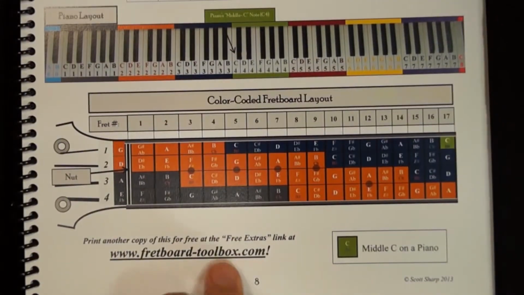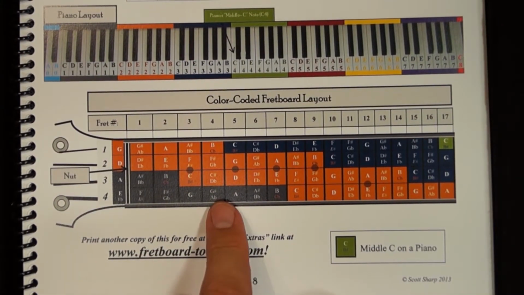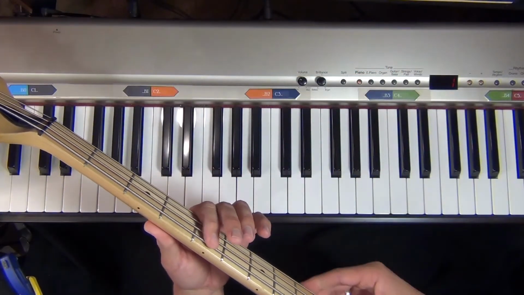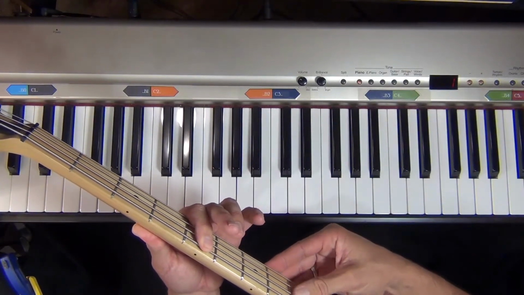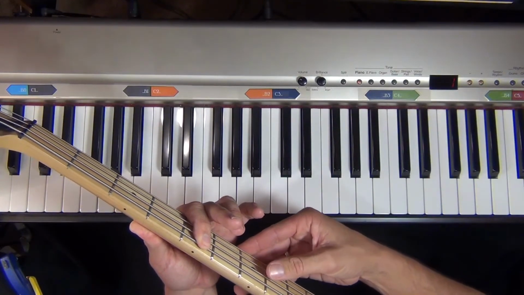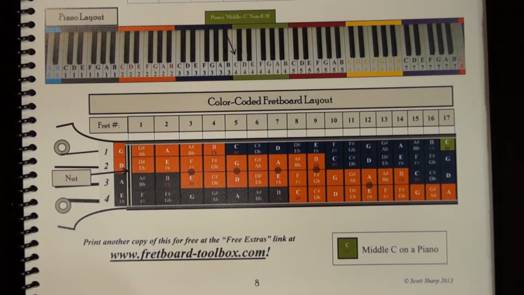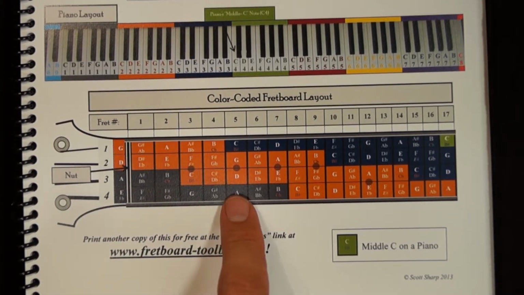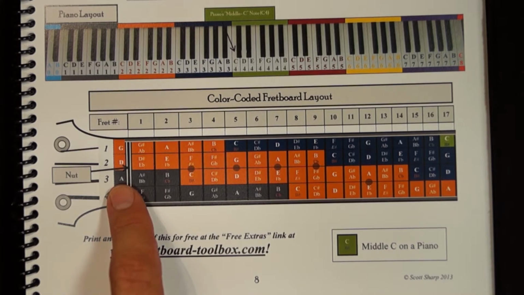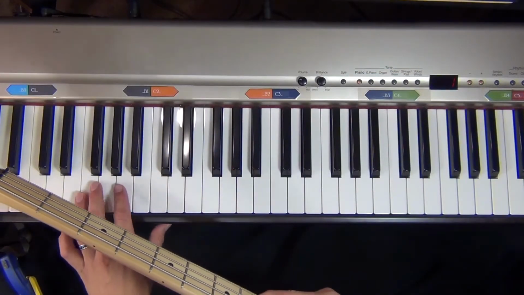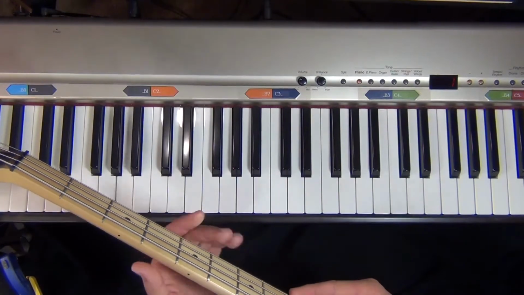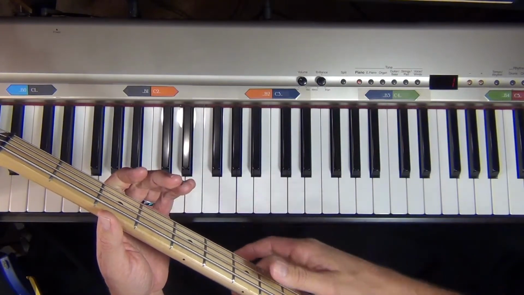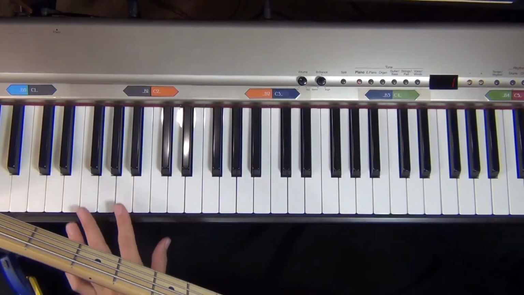Then if I look up to the 5th fret on that 4th string, that's an A note. Here's the 1st fret, 2nd fret, 3rd fret, 4th fret, here's the 5th fret. So this is an A note on the 4th string, and that A note is the same as the 3rd string played open. And those notes are all the same as this A note here. So 4th string, 5th fret, 3rd string open, and this A note on the piano are all the same.